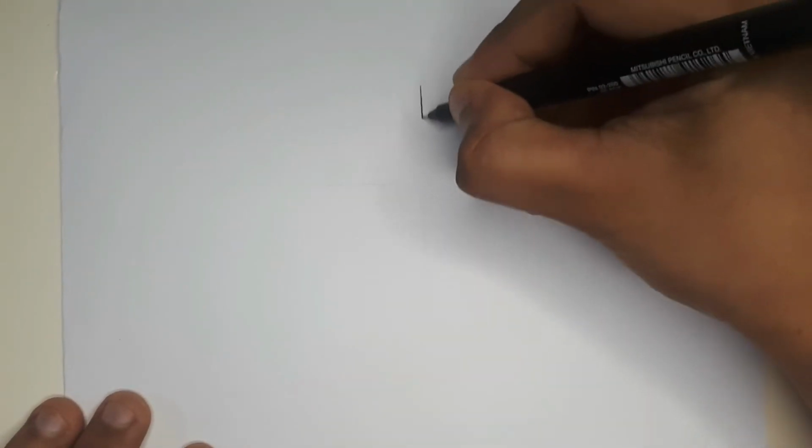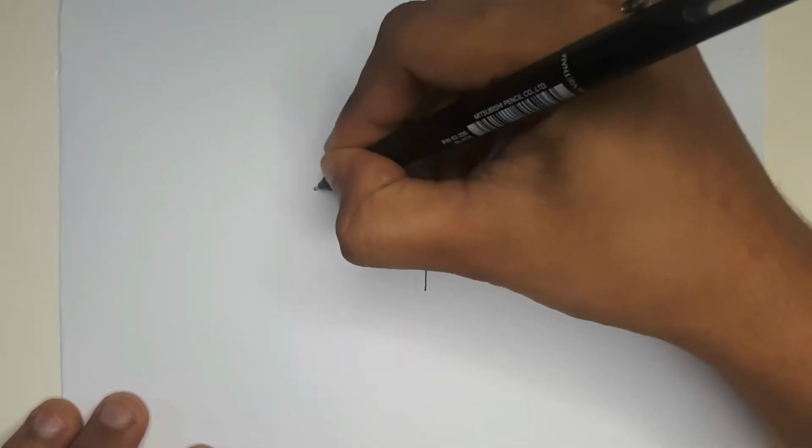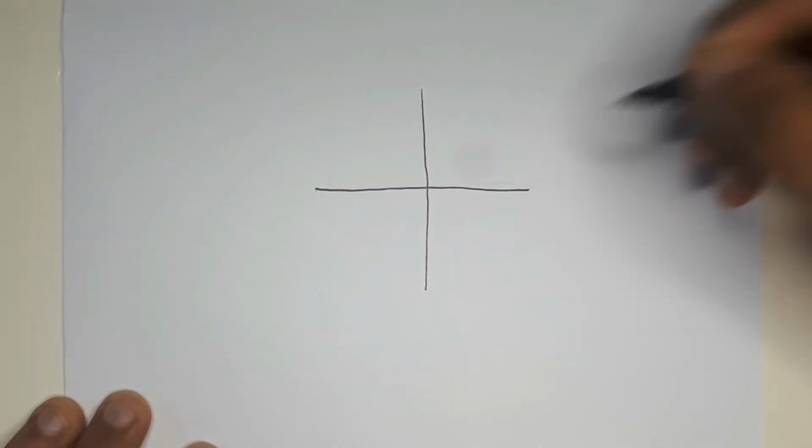Now let's look at an example to better illustrate the items mentioned. Let's first draw our north-south, east-west line.